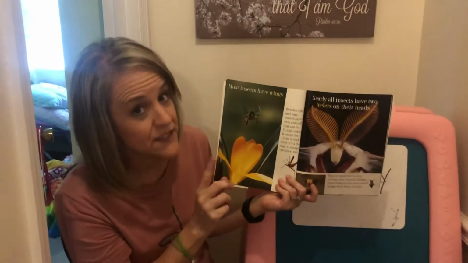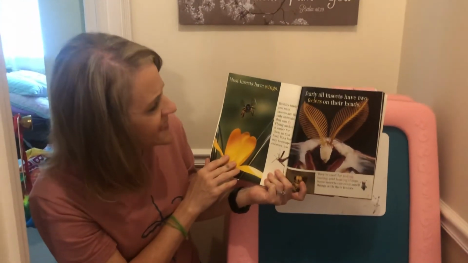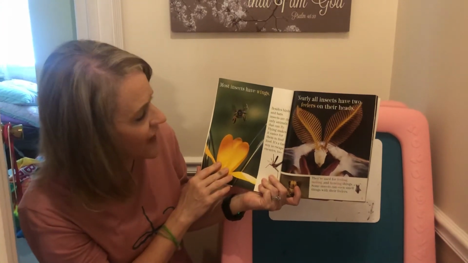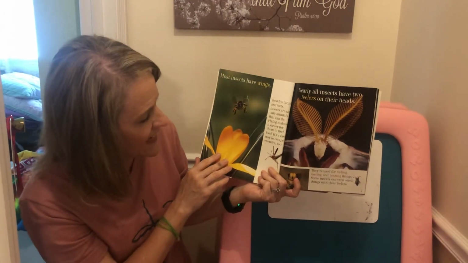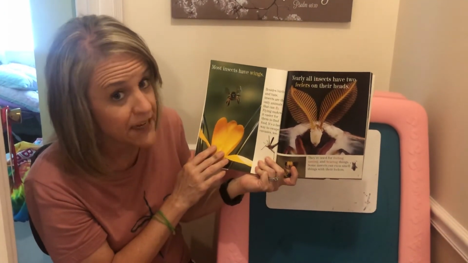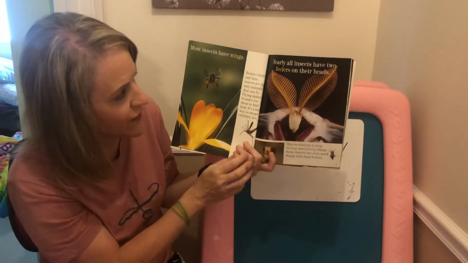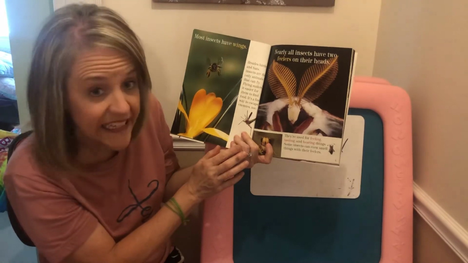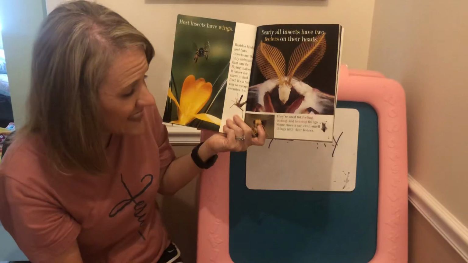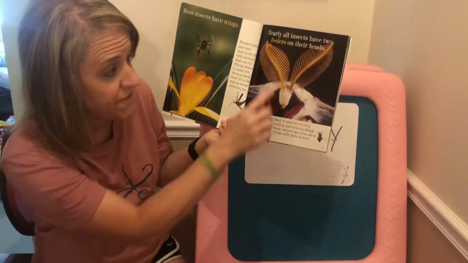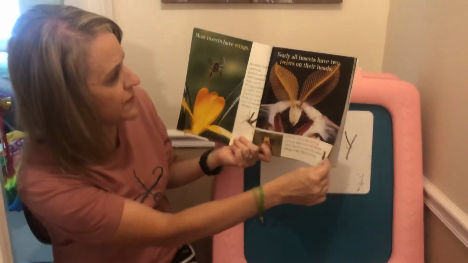Most insects, now notice it didn't say all, it said most insects have wings. Besides birds and bats, insects are the only animals that can fly. Flying makes it easier for them to find food. It's a fast way to escape from their enemies too. Nearly all insects have 2 feelers on their heads. They're used for feeling, tasting, and hearing things. Some insects can even smell with the feelers on their head. So that's another very important body part.